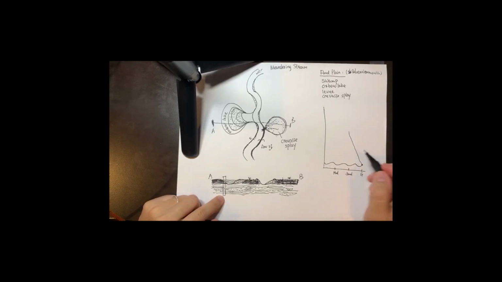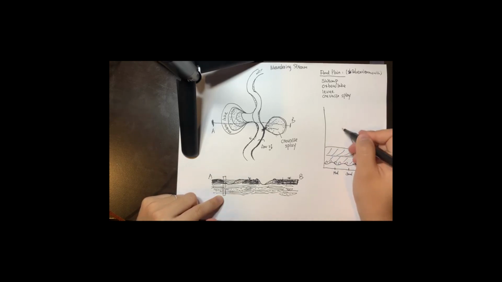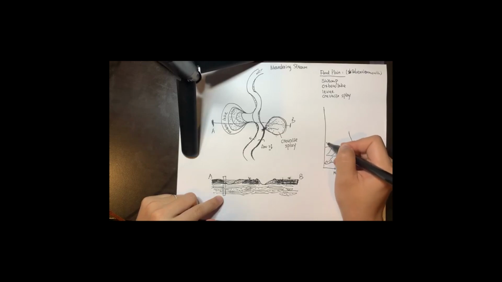Sandbars will be characterized by ripples and dunes, sandy, gravelly deposit. And on top of that, we'll have more crossbeds. As the channel goes shallower, the grain sizes will be smaller, and we'll have thinner beds deposited, right?